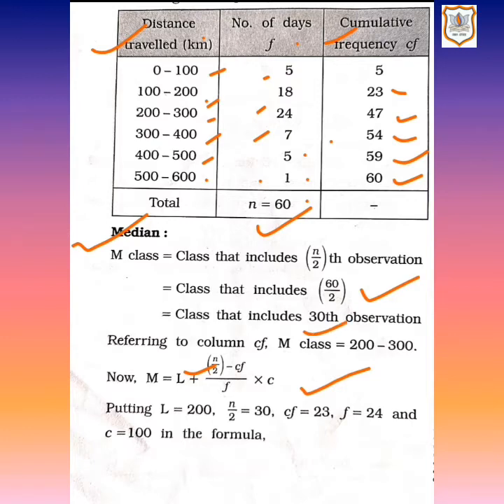Now we have to look in the table and find where the 30th observation lies. It is not in here. It doesn't lie in 23. It comes after 23, so it lies in this class, that is 200 to 300. So the lower boundary point will be 200.